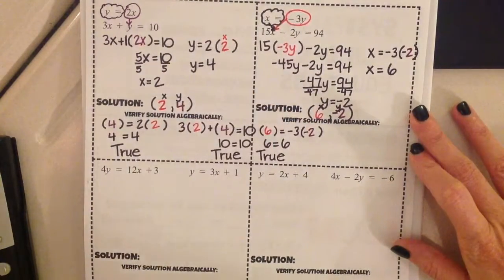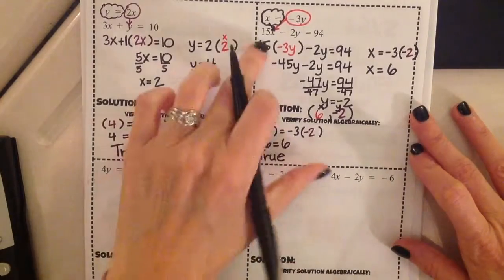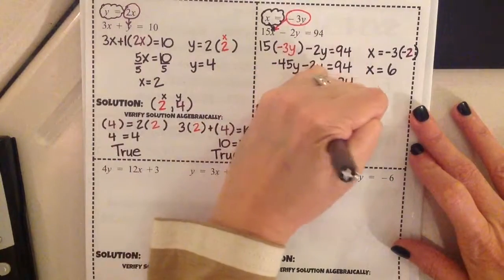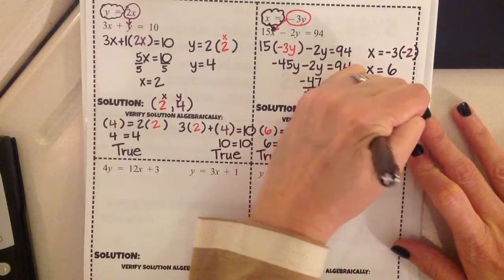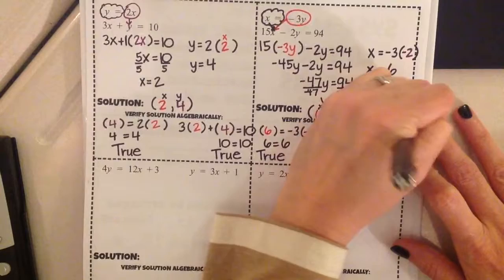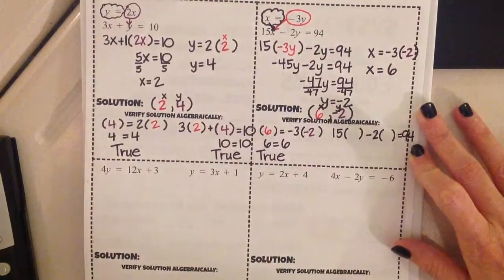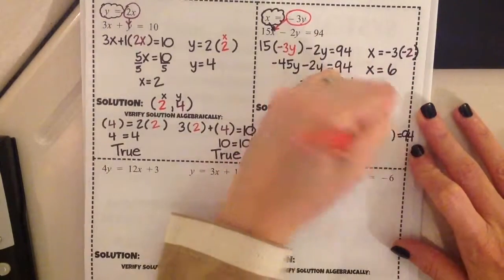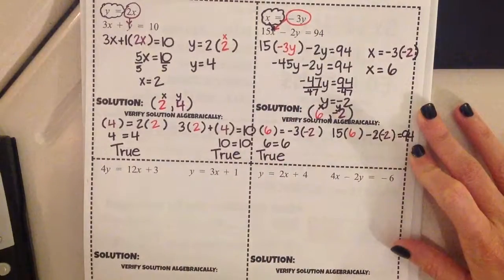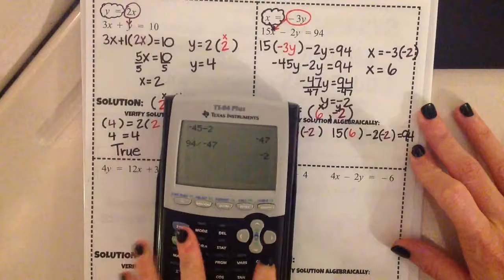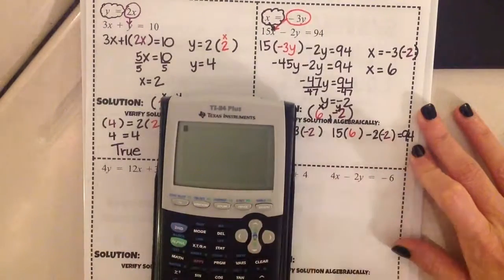And I need 2 of them, so I know I've got to plug in again. So I'm going to plug in my second equation in the system. So I'm going to say 15 times the value of x minus 2 times the value of y is equal to 94. And now I'm going to plug in my 2 answers. So 6 goes here where x used to be, and I'm going to plug in a -2 where y used to be. And now I'm going to do the math. So I'm going to get my calculator, and I'm going to type all of this in at one time.